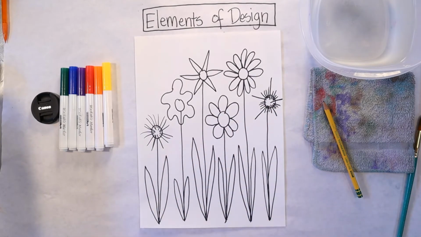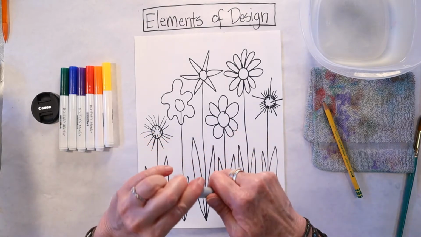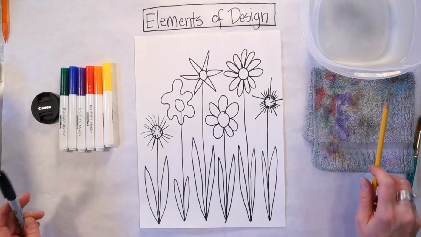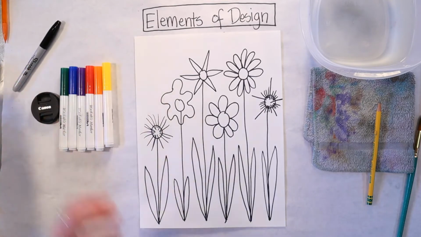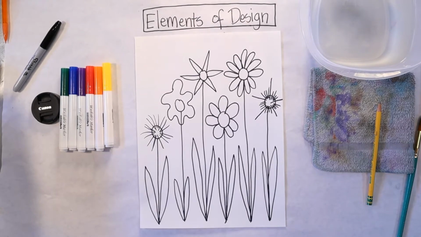Okay, cool. So now always make sure to put your cap back on your marker if you're using a marker. If you're using a pencil, don't worry. You can always put marker on your painting at the end. It makes it stand out after it is dry. Okay, we're going to add color next.